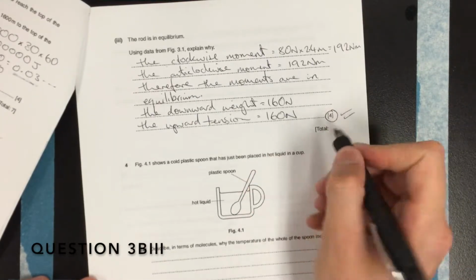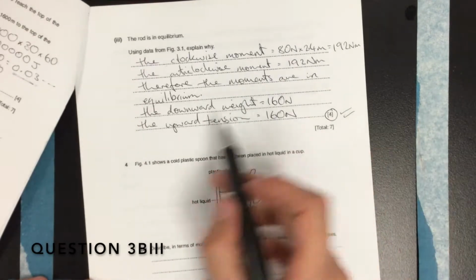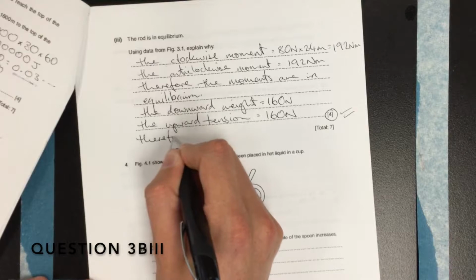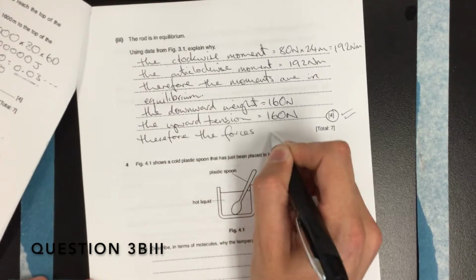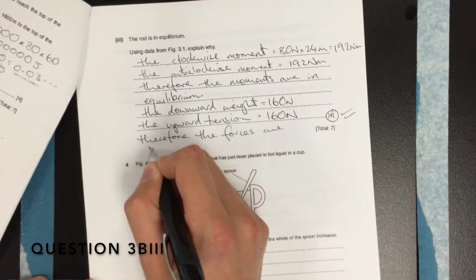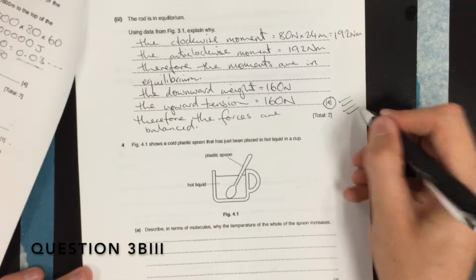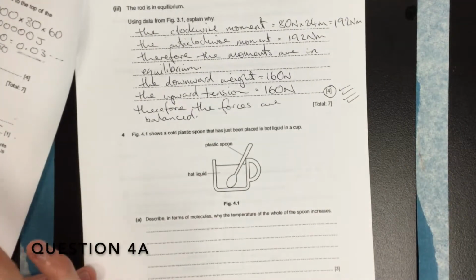Really, I should write 80 plus 80 is 160, but we've just done that, so that's okay. Therefore, the forces are balanced. Done. 4 marks. Excellent. That is that question done.